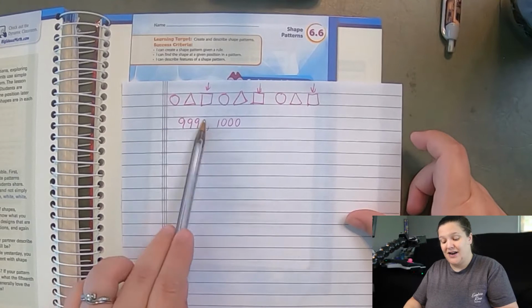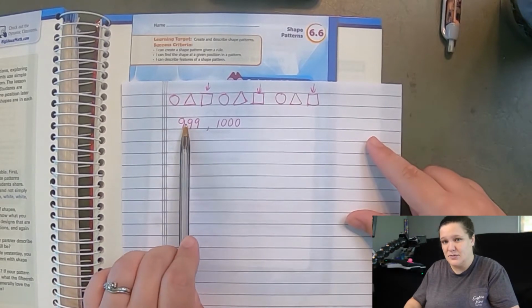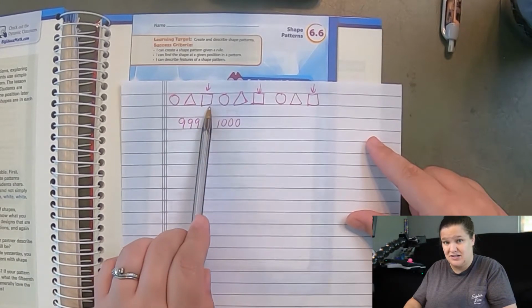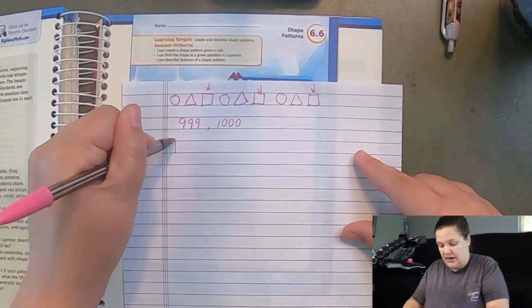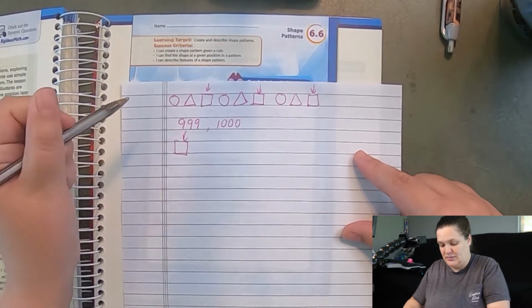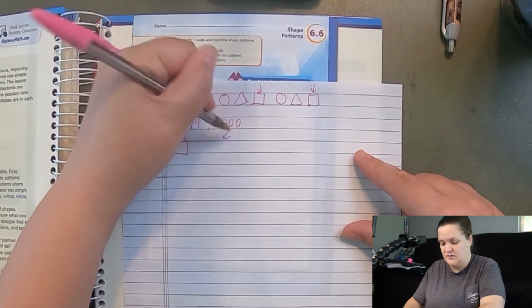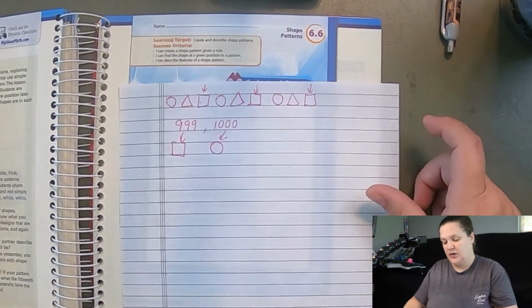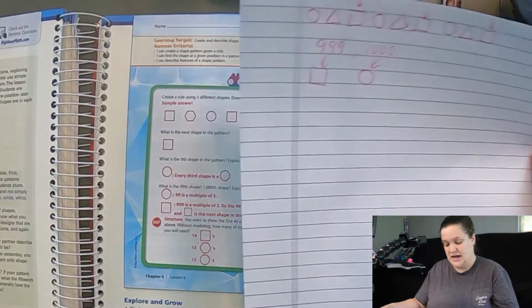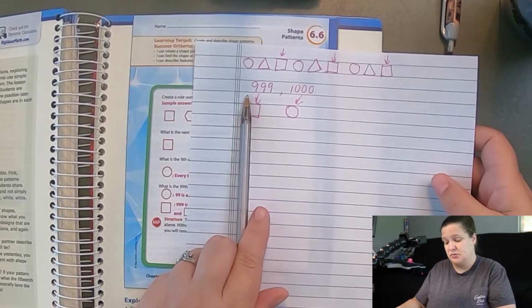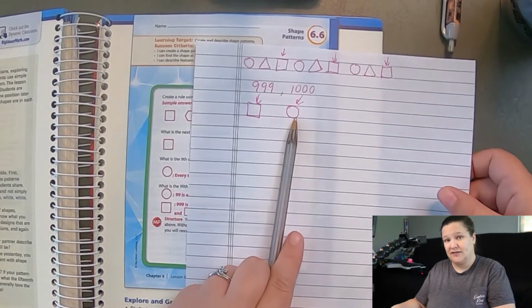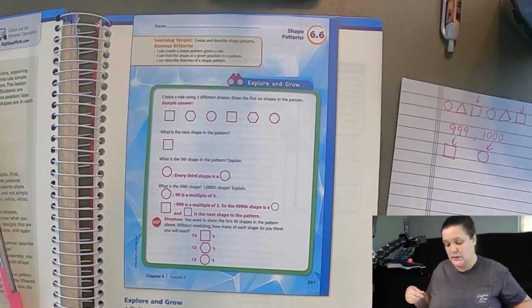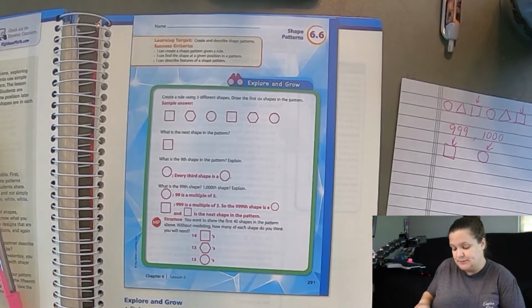So the 999th shape is a multiple of 3, so it's going to be a square. Okay, so if the 999th shape is a square, then my 1000th shape is a circle. Because 999 is a multiple of 3, and so then the 1000th shape will be the one that comes after the square, which is a circle.